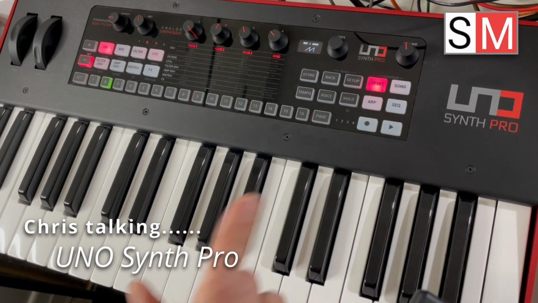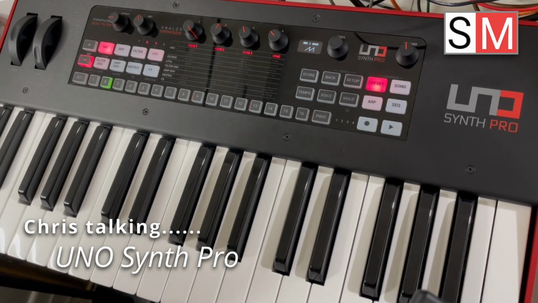Today we're talking about the UNO Synth Pro from IK Multimedia. It has been on the market for a little while, so today what I'm going to talk about is the main features: oscillator, filter, effects, and how they tie together, and a couple of things like that.